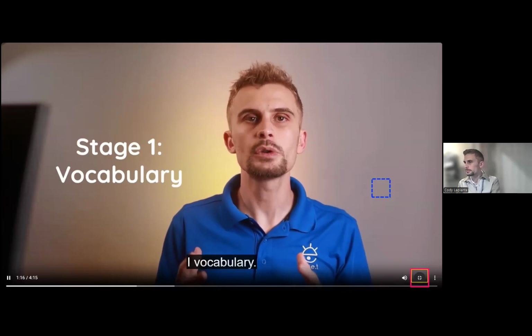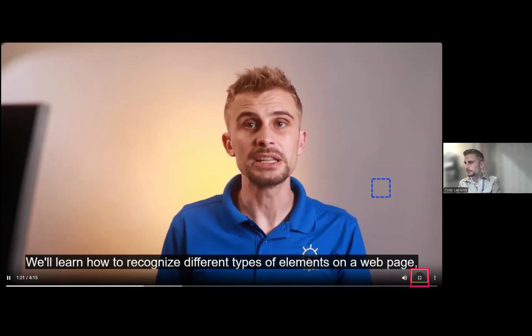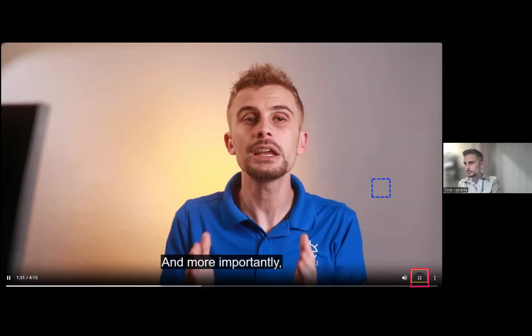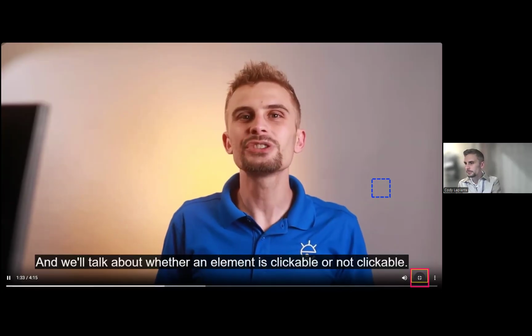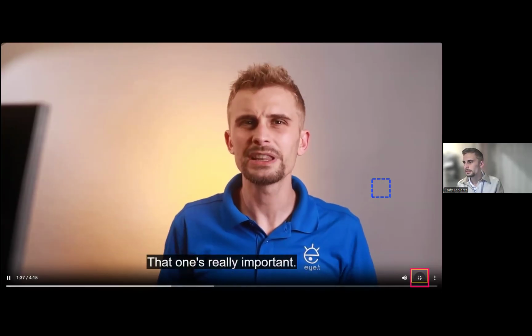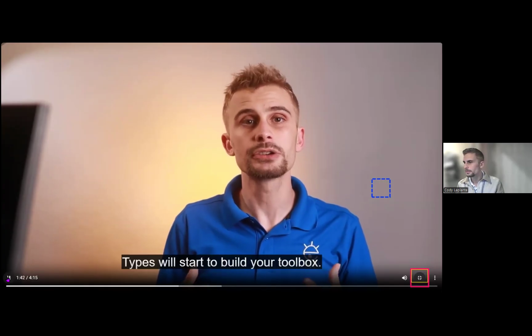Stage 1 is vocabulary. We'll learn how to recognize different types of elements on a web page. Links, buttons, edit fields, headings. You may have heard of some of these before, but we're going to go deeper. What are they? And more importantly, what do they do? And we'll talk about whether an element is clickable or not clickable. That one's really important.